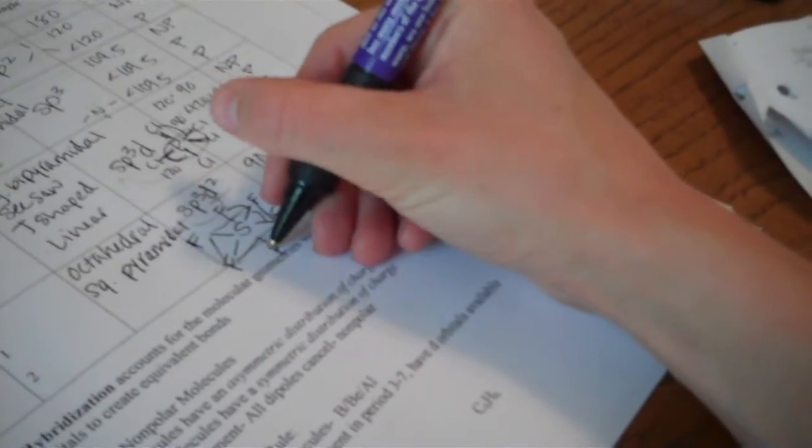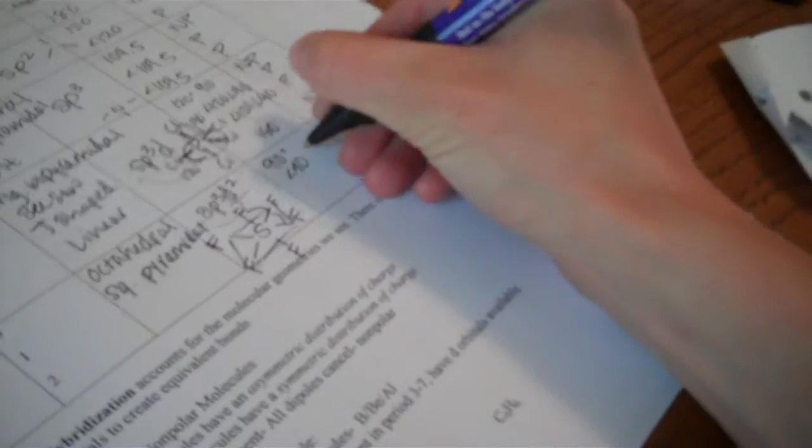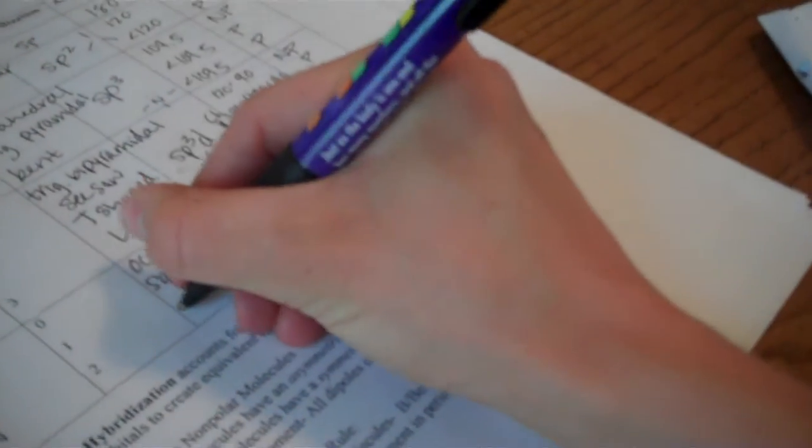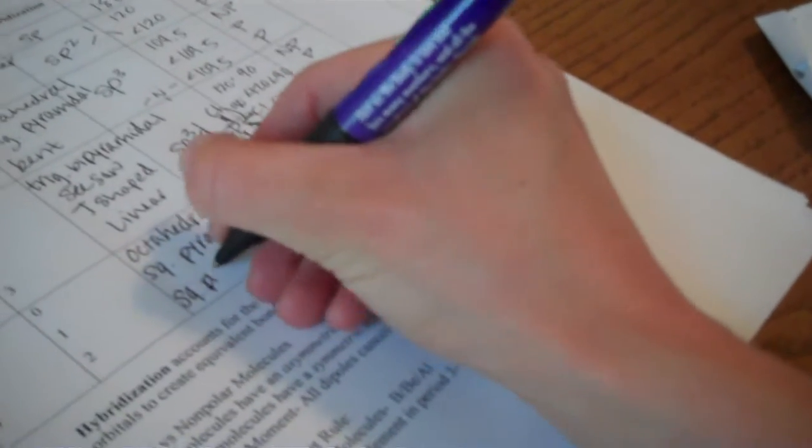So take off the bottom maybe or the top. Angle less than 90, because now that you have lone pairs, it's going to squish them. Polar. Square planar. You'll have less than 90, and you can say this one's nonpolar, like XeF4, something like that.